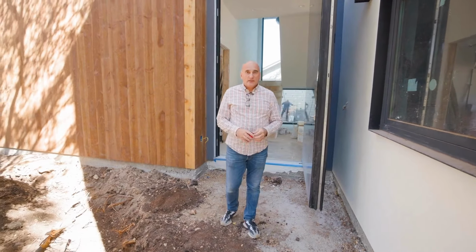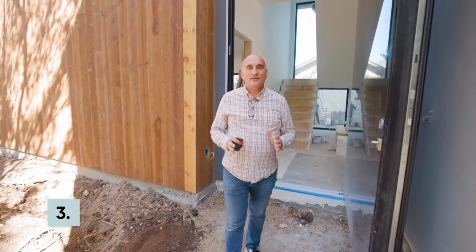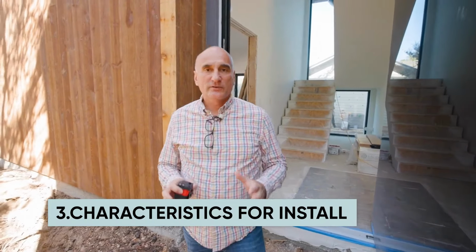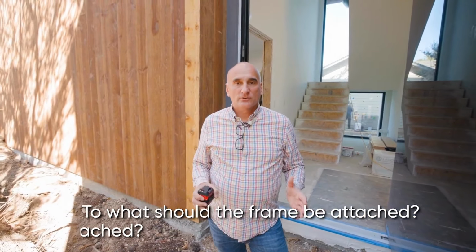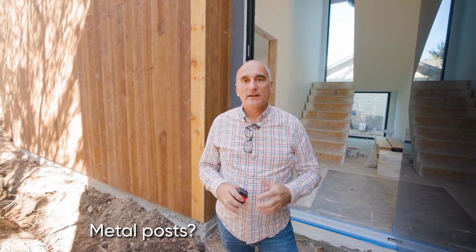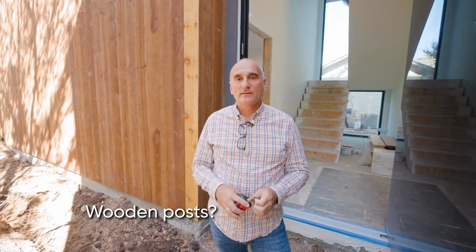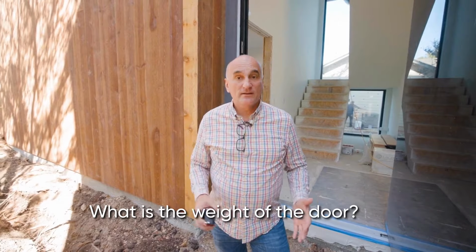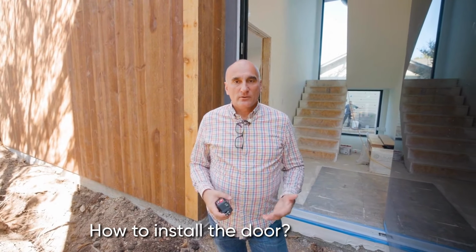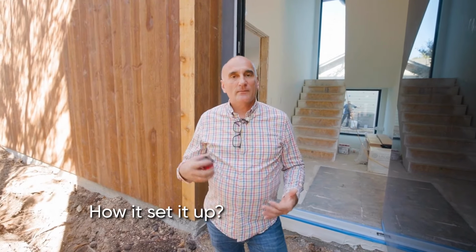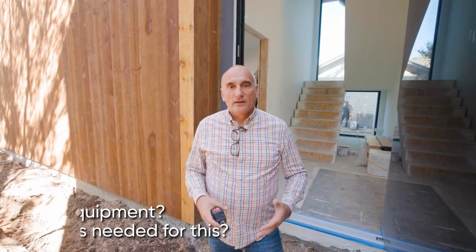After finding a manufacturer, you need to clarify with them what characteristics are needed to install your door. How should the frame be attached? To what should the frame be attached? Are vertical metal posts needed? Wooden posts? What is the door frame? What is the weight of the door? How will he install it for you? How will he set it up? What is needed for this? What equipment is required?